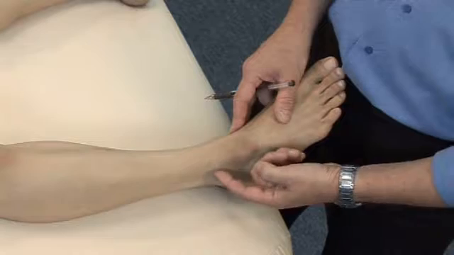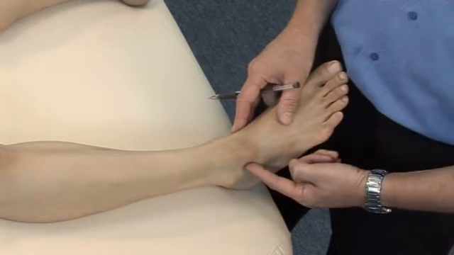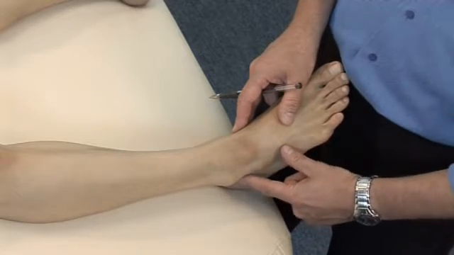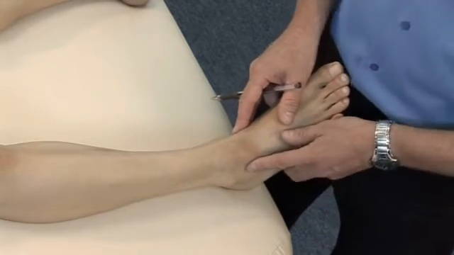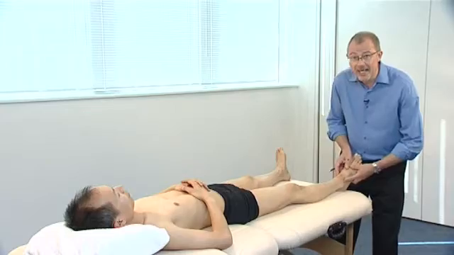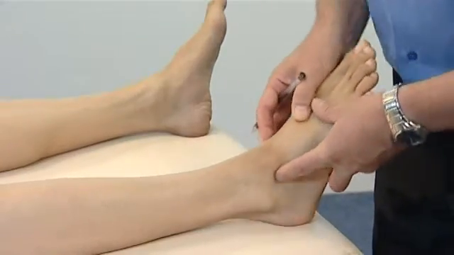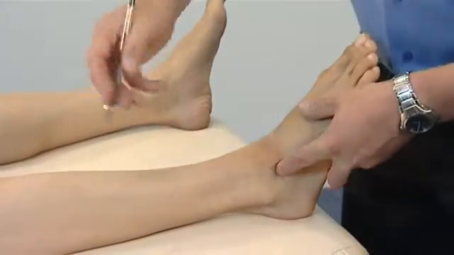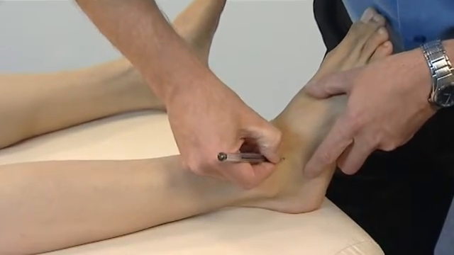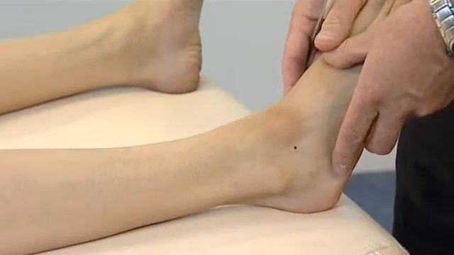Gall bladder 40 is located approximately at the junction of the lines drawn along the anterior and inferior border of the lateral malleolus. It's important to articulate the foot and feel for a nice depression here. Mark your point in the deepest part of that hollow.